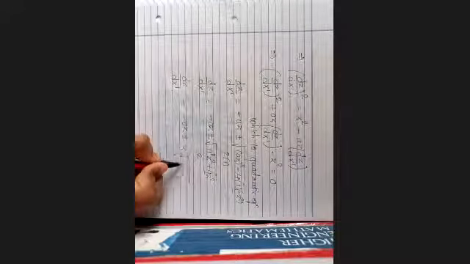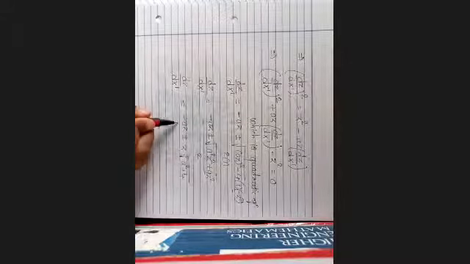Z square is common. Root z square is out, that is, z is out. Root z square is z into root. Here it is a square plus 4 upon 2.